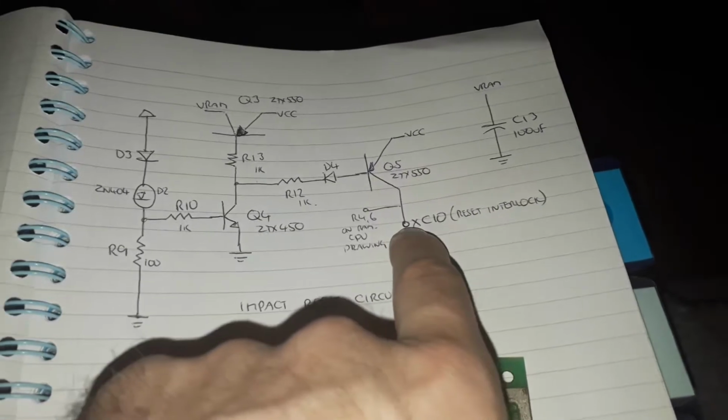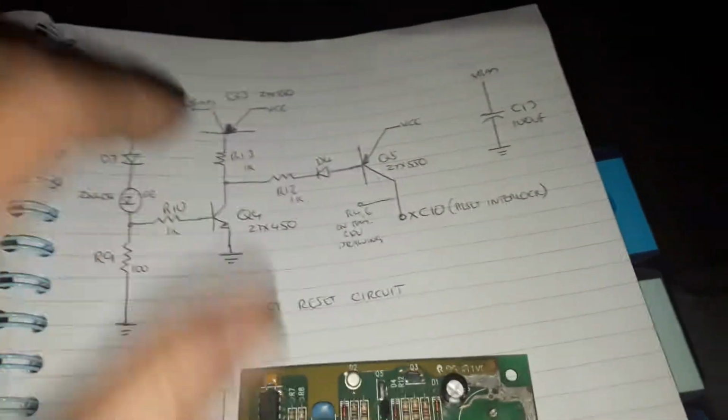Q5 here is part of the reset interlock, and it also forms part of the RAM select circuit. I'll show you why later on. As long as there's power going to the board, current's driven away from here, which sets this to 0 volts, which biases this transistor on. It's a PNP, so it's biased by voltage not being there. So if this is at 0, the main supply rail goes through to pin XC10 on the edge connector. Pin C10 of the edge connector, the X is for the edge connector.